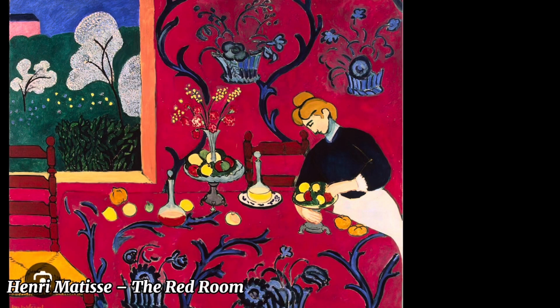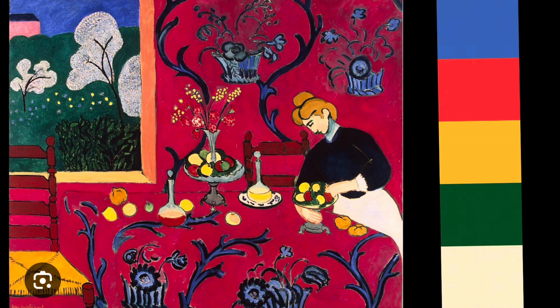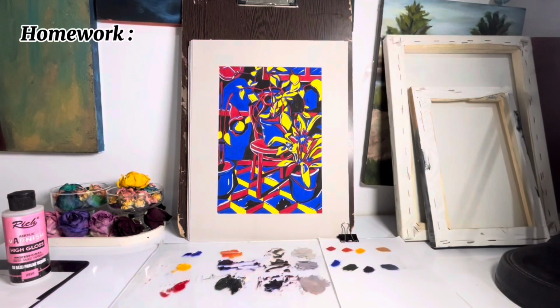And The Red Room of Henri Matisse is a great example of a warm color palette. I'm going to give you a 6-part exercise to be sure that you understand all the colors, and then next session we will work on each complementary color.